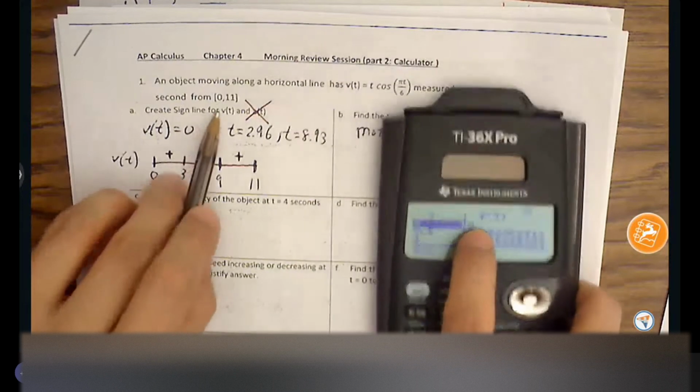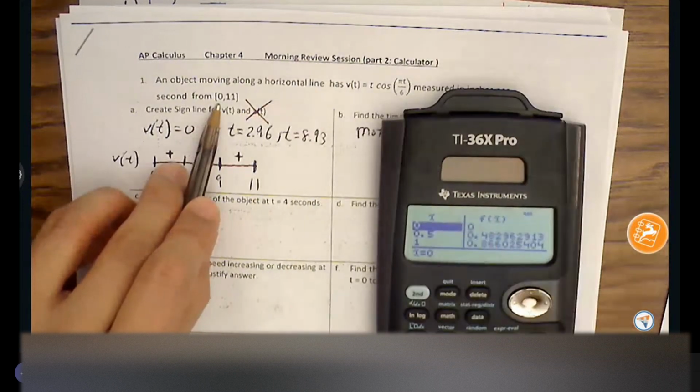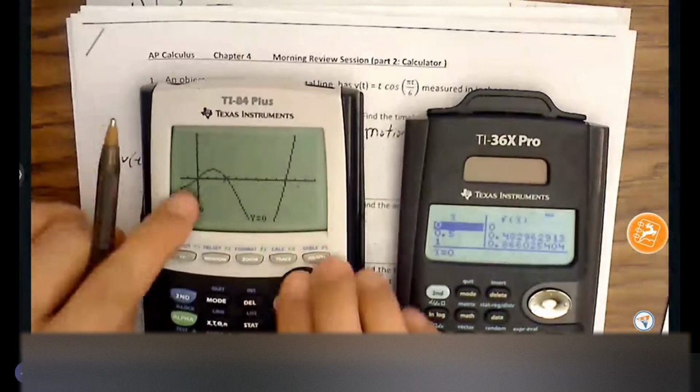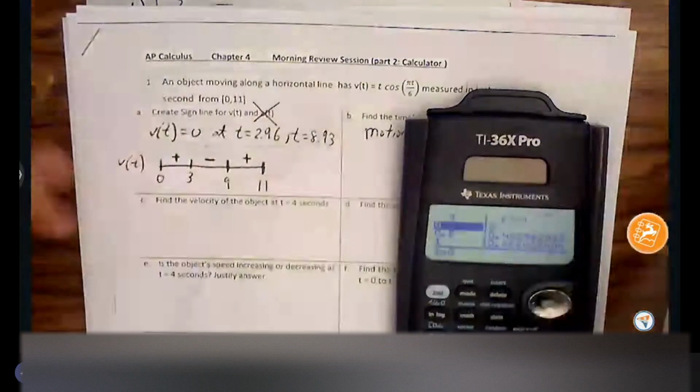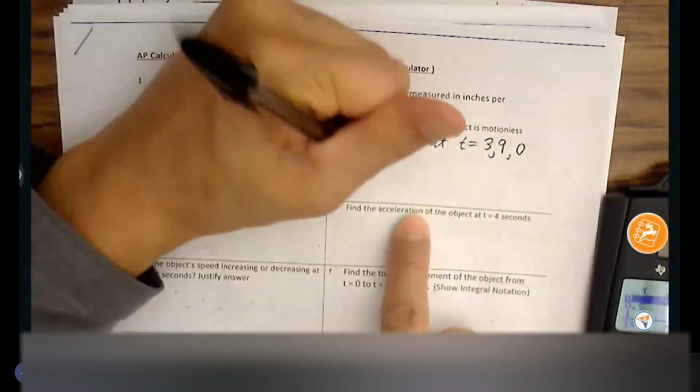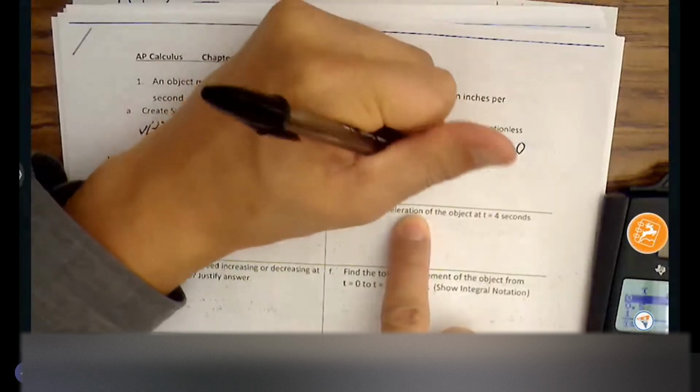So 0 is part of my bound here. And because 0 is part of my bound, I need to include 0 as well. So motionless at t equals 3, 9, and 0.